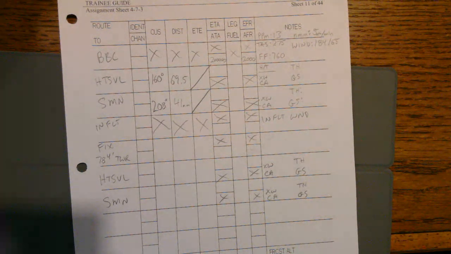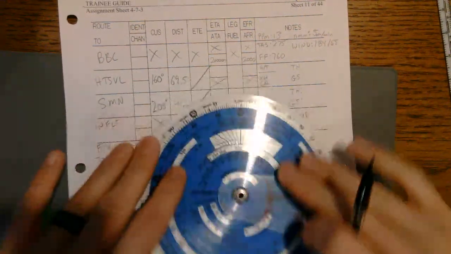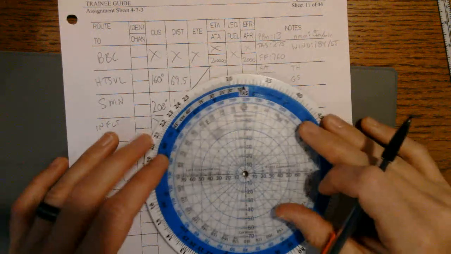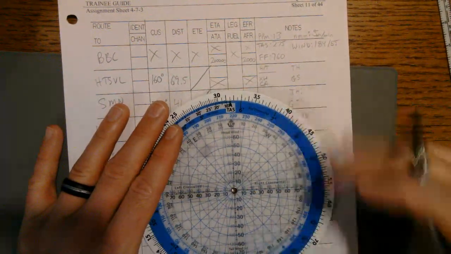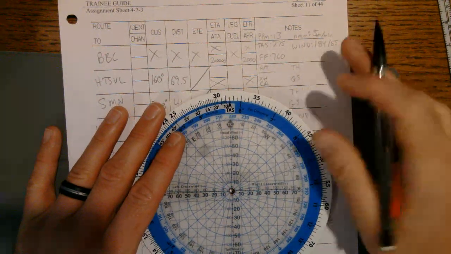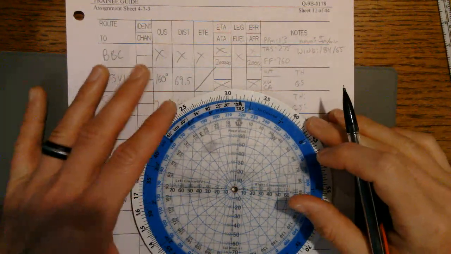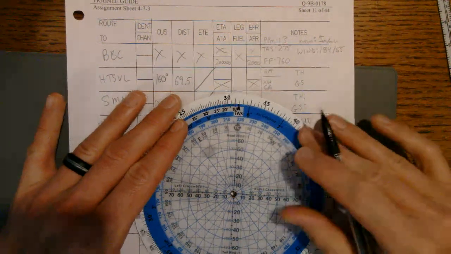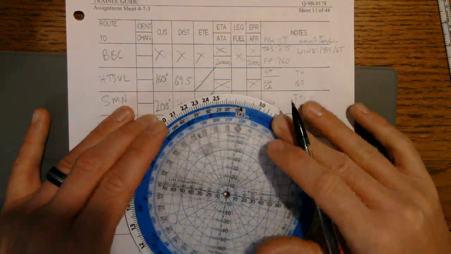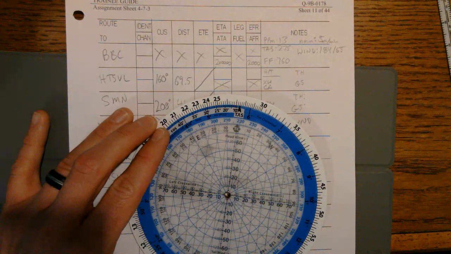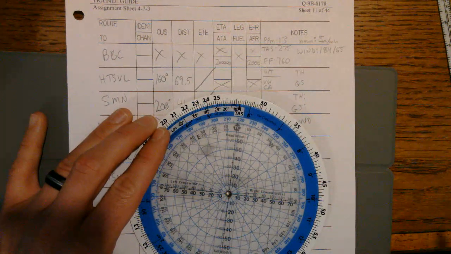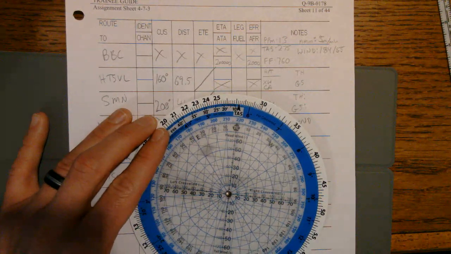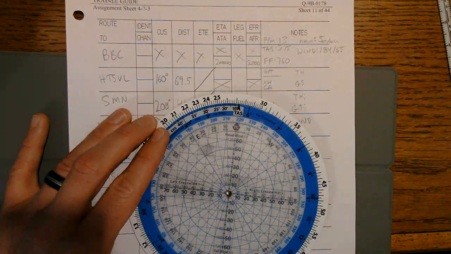For this, pull out your whiz wheel and flip it over. We're going to do shorthand pre-flight wind calculations. If I need to, I'll write stuff down in my notes section, but I'm going to do my quartering analysis on the whiz wheel. As long as you do this correctly and you're putting your numbers in the right spot, you will never have to use the WinT, only if you're doing actual quartering analysis for the test. And I would totally do WinTs for that.